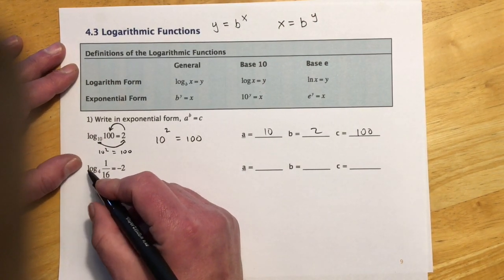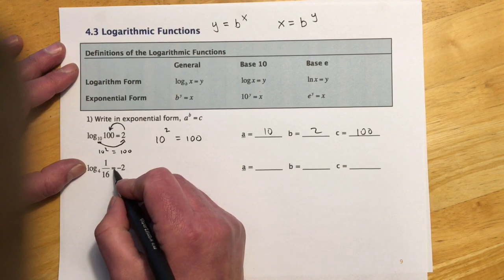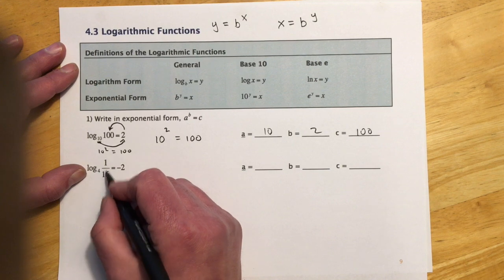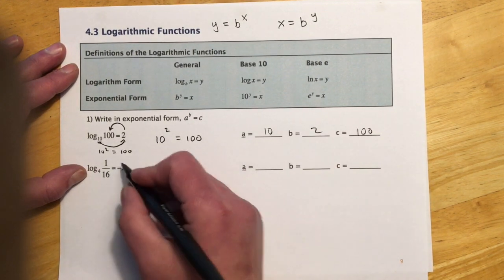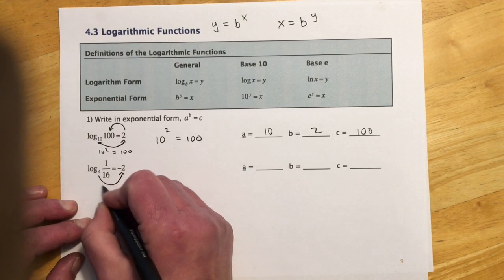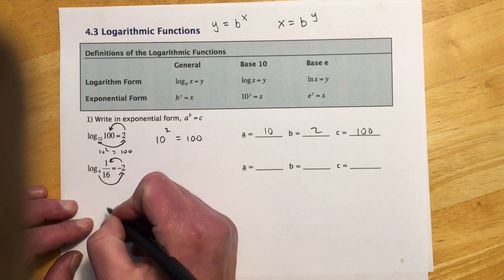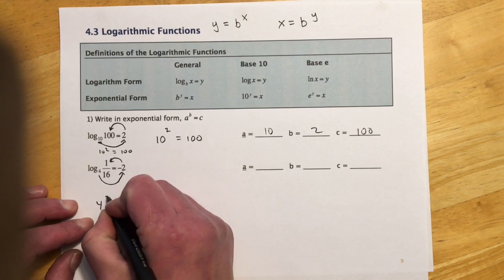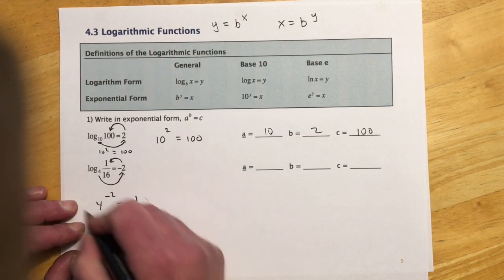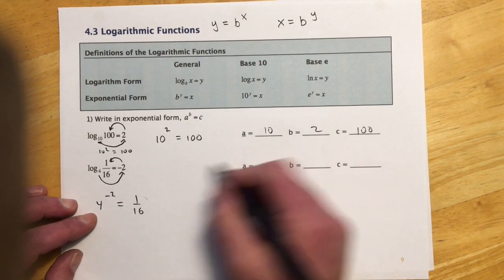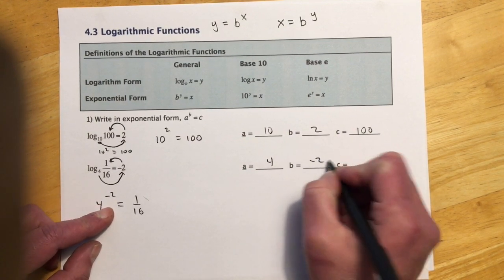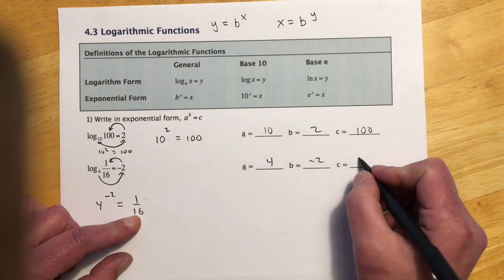This one is log base 4 of 1/16 equals -2, or: what power do I raise 4 to get 1/16? And the answer to that is -2. So 4 raised to the -2 equals 1/16. That would be our exponential form. A is the 4, B is the exponent, so that's -2, and C is the answer, so that's 1/16.